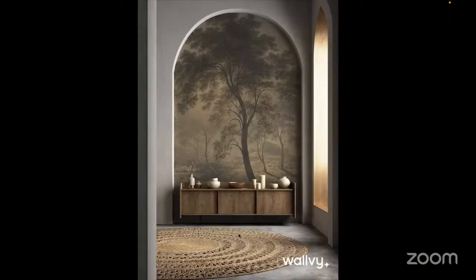And then we have what looks like just raw concrete even. Usually raw concrete is something cold, but here, by adding the wall mural in warmer tones and the warm color of wood, there's a balance, so everything works together, and even the concrete looks way warmer than it would in a different place.